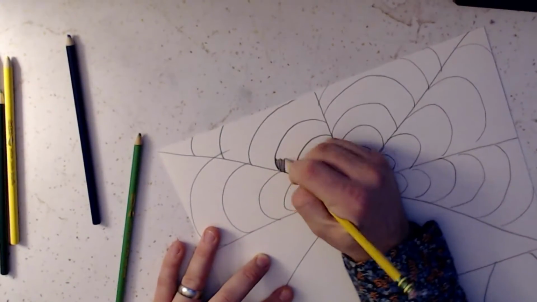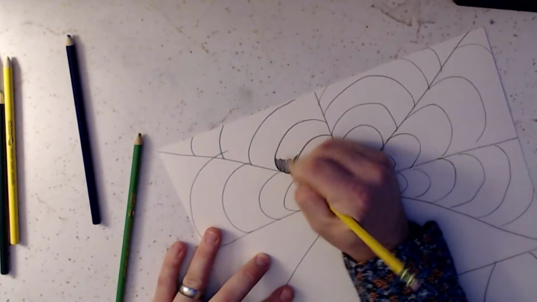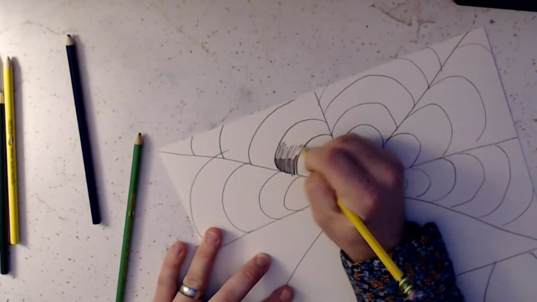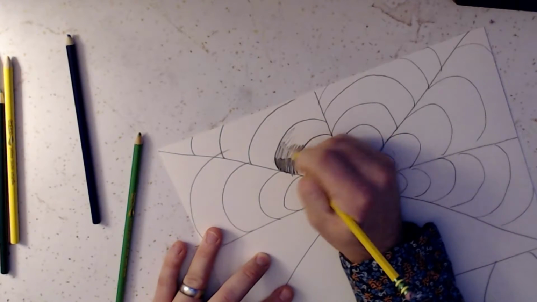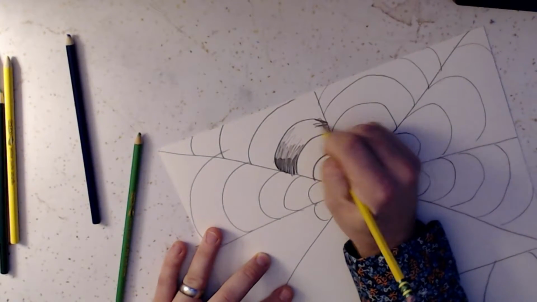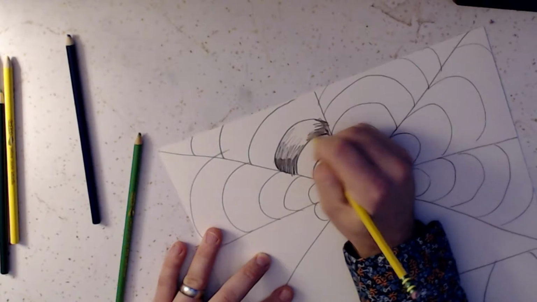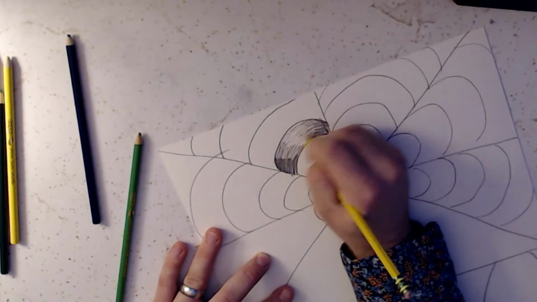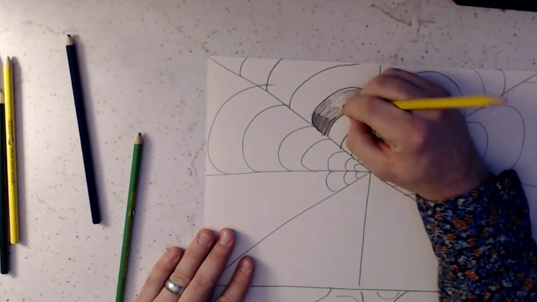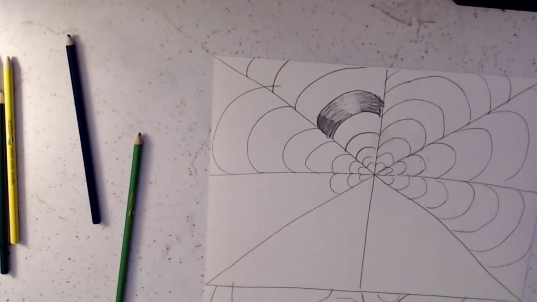This is going to be the black one, so it's going to be dark, middle, and light, just like the other ones. As dark as I can get. Dark, middle, and light, leaving some white in the middle, and you can even erase some if you want to add that extra shine. Okay?